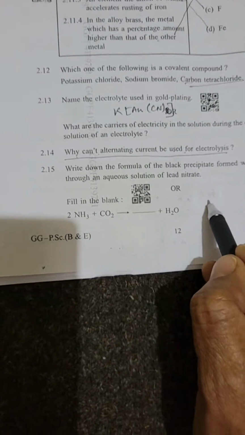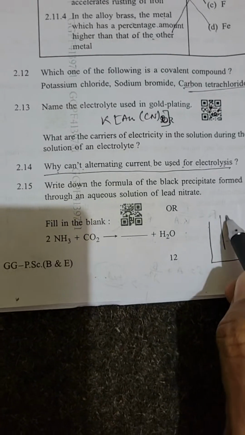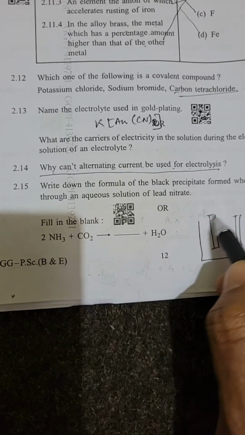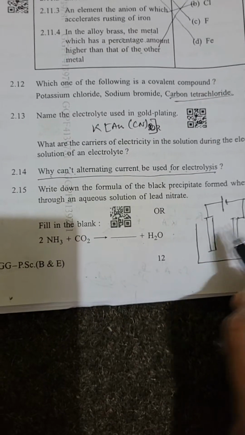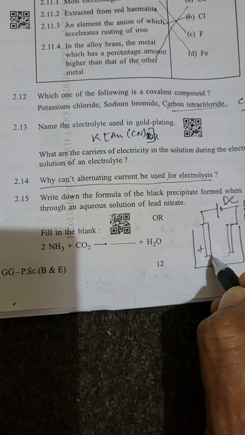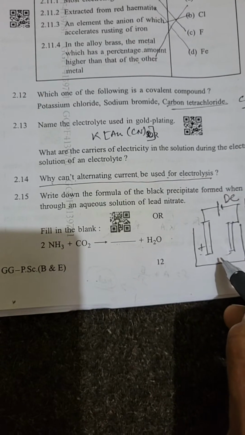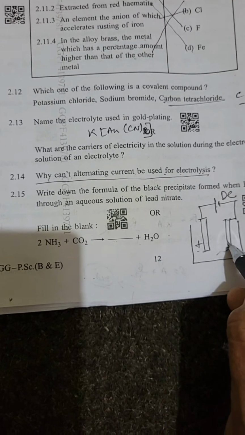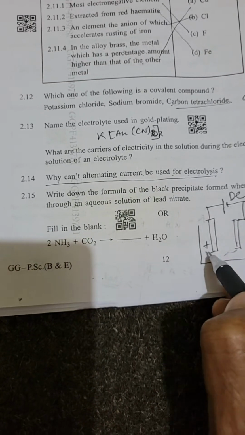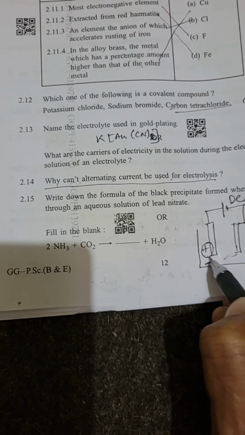Why can't alternating current be used for electrolysis? So if you get here, this is cathode, this is anode. Now if you give DC, what will happen? The negative ions will be attracted towards the positive pole, and the positive ions will be attracted towards the negative pole. But if AC, then in the first half cycle it will show positive polarity, but in the second half cycle it will convert to negative.